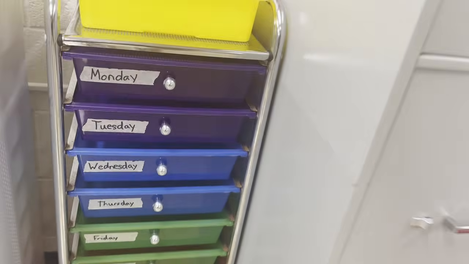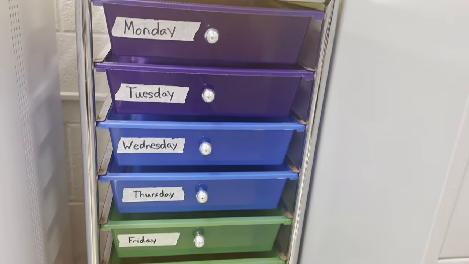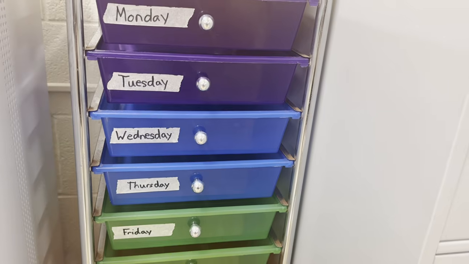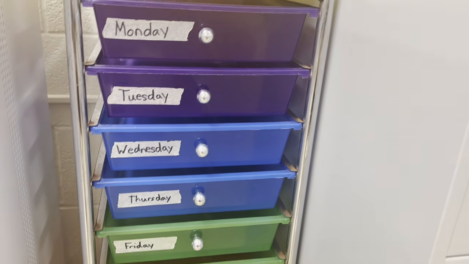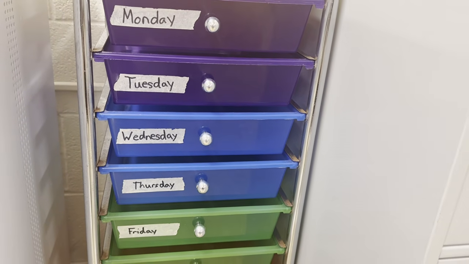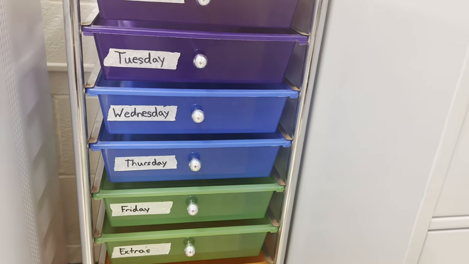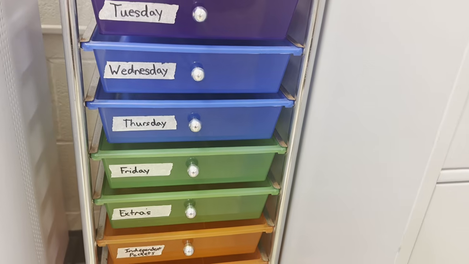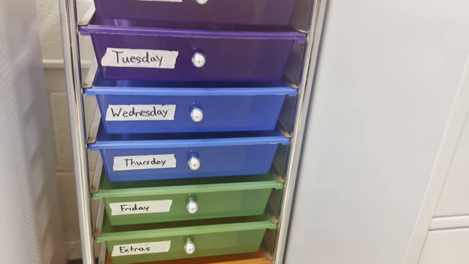And here are my drawers, my rainbow cart, which I organize things by day. Everything that I need for each day is labeled. I know it's not the most visually appealing, but this is what I did for labels, and I just haven't really had time to make more fancy labels. So Monday through Friday.